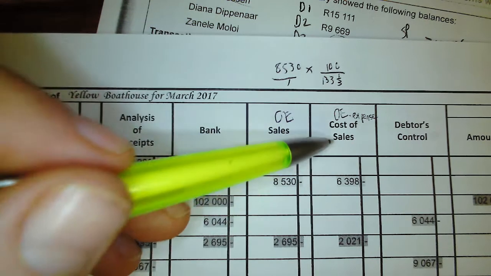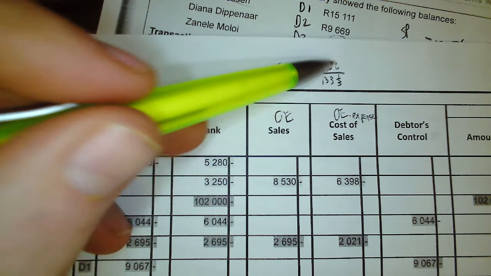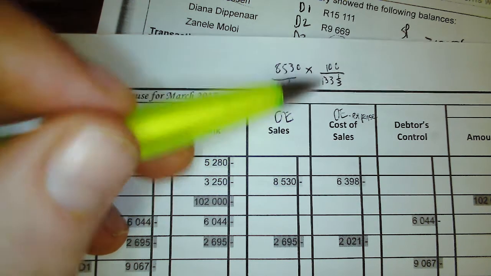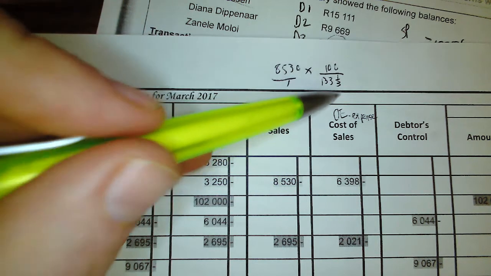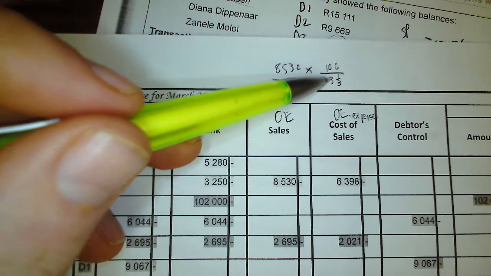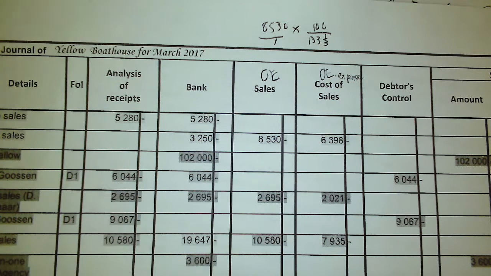Another way to look at it: cost price is always smaller than the selling price, so the smaller one of the two numbers must be at the top and the bigger number at the bottom, because if you multiply by a fraction and you want a smaller number as an answer, you must multiply by a smaller number at the top. Okay, so that was the cost price that I worked out. Okay, going on.